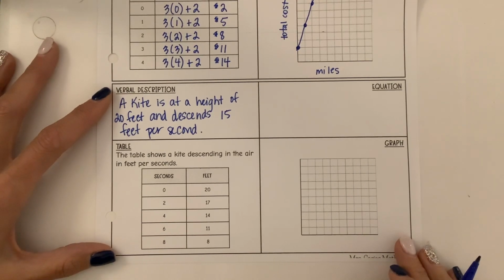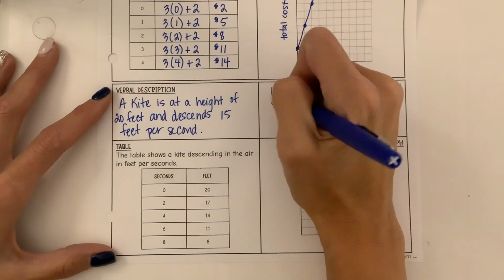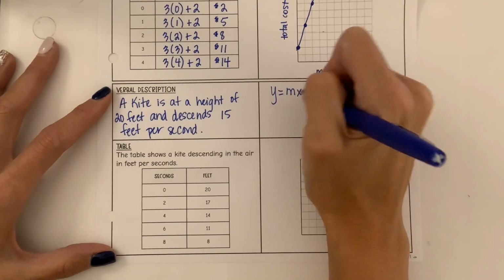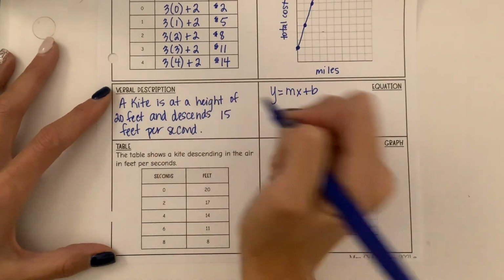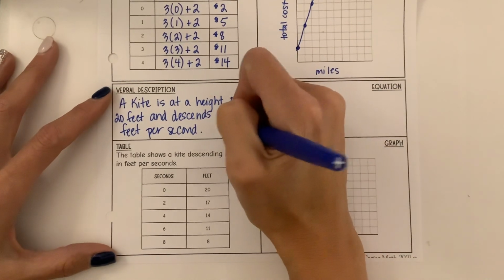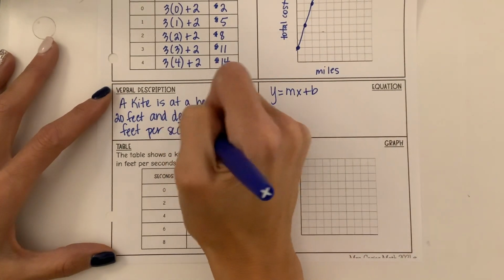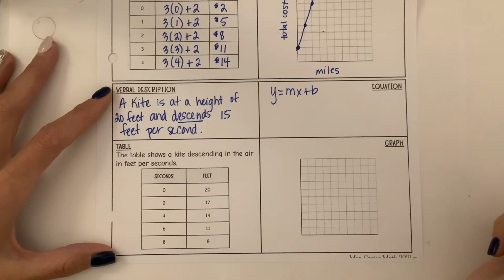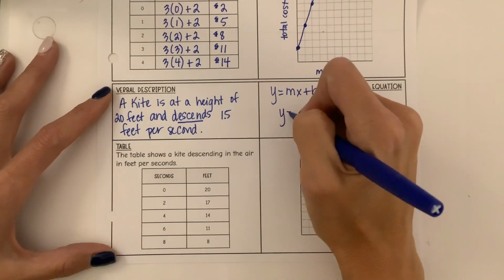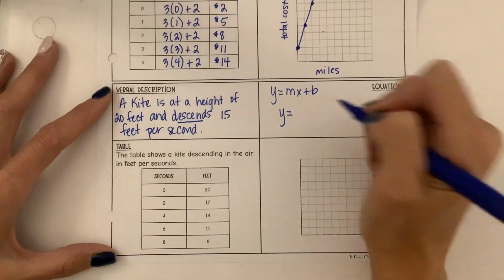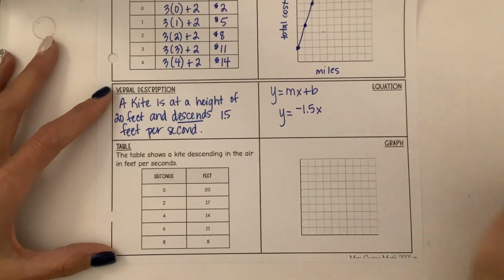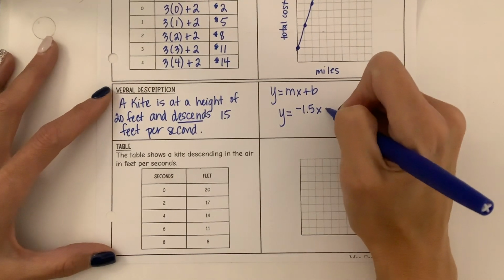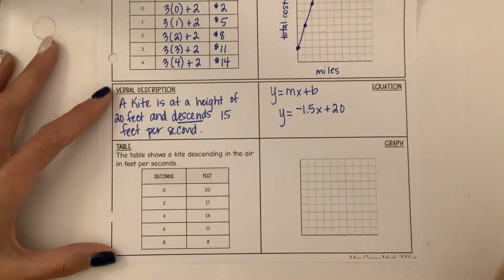Okay, we're going to take this information and we're going to write our equation. Remember, our equation is in the format of y equals mx plus b. So it says that the kite is at a height of 20 feet and descends, I'm sorry, that was not supposed to be 15, it's 1.5. Descends 1.5 feet per second. So y equals, if it's descending, that means it's going down. So it's going to be a negative 1.5 x, because it's per second, but it's already at 20 feet. So we're going to add that additional 20 feet in.